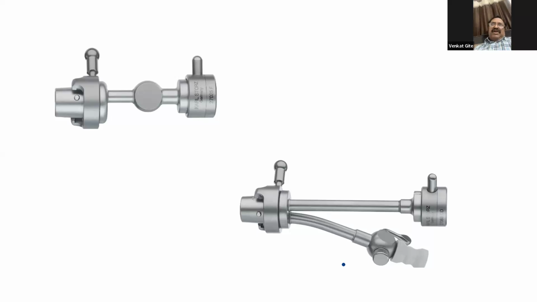So why is there a need for an integrated bridge? Integrated, I mean the bridge attached to the sheath and the telescope. You can remove a DJ without removing the sheath. If there are two DJs, you can remove one DJ and then remove the other one also, rather than doing two cystoscopies. Yes, sir. These are routinely done everywhere.